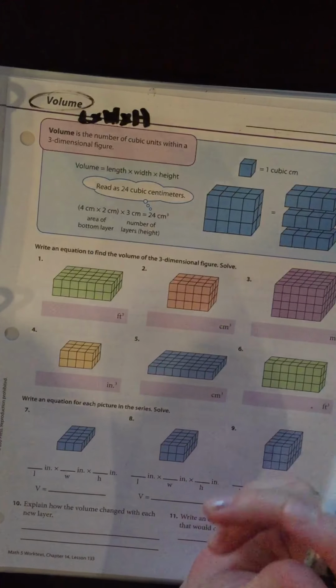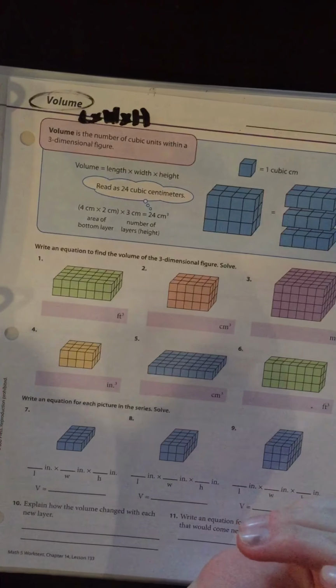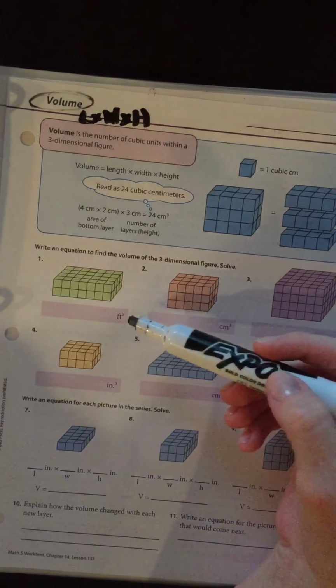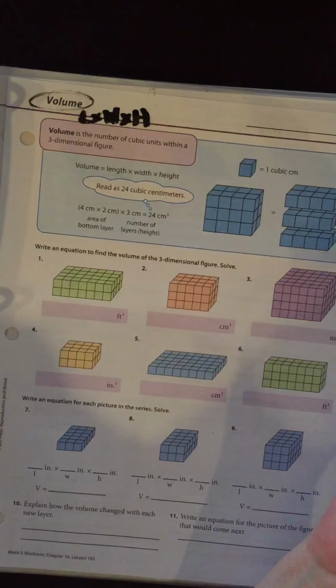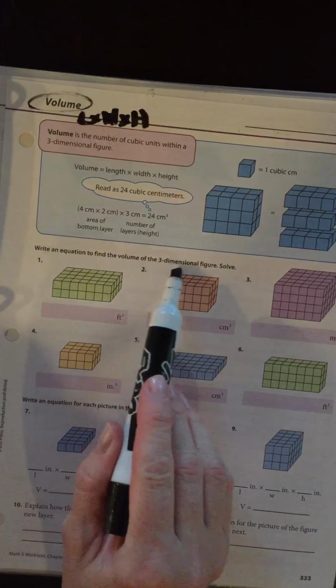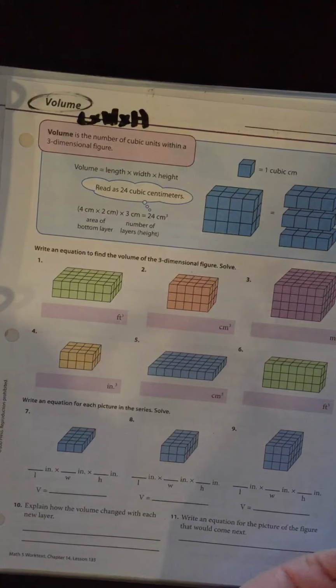That's going to be your 3 for your little exponent. So with area, it was squared. So you had square feet or square centimeters. You had a little exponent of 2. For volume, you're going to have an exponent of 3 because you're multiplying 3 different numbers. So it says write an equation to find the volume of a three-dimensional figure and then solve.